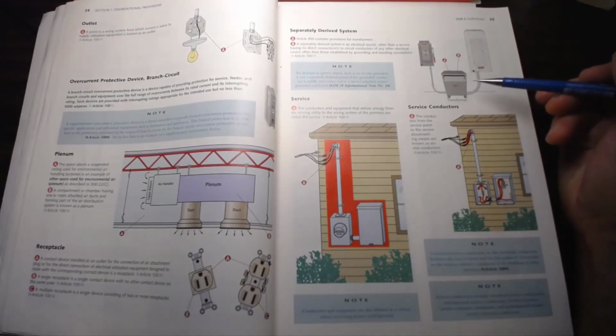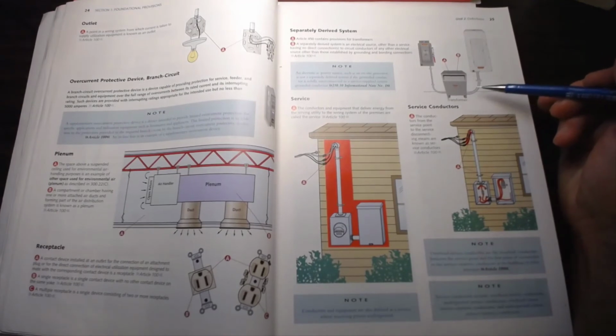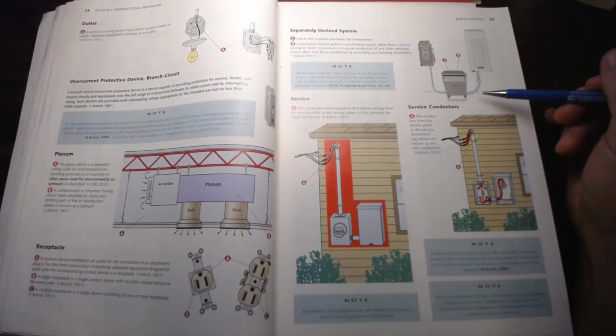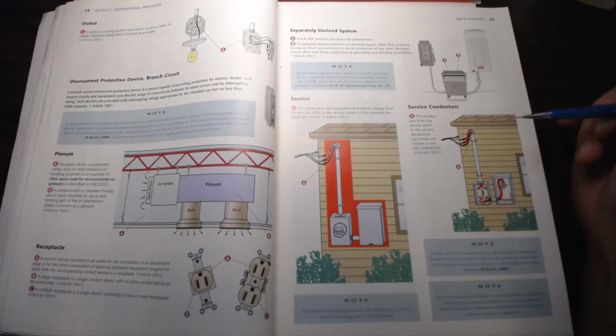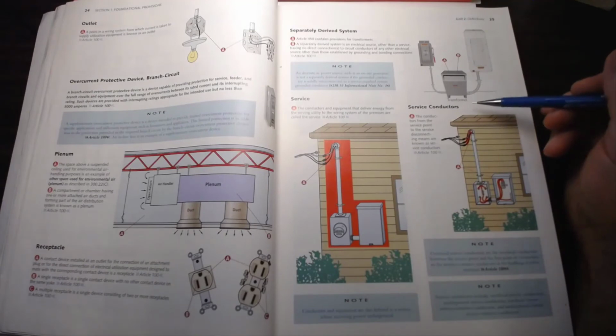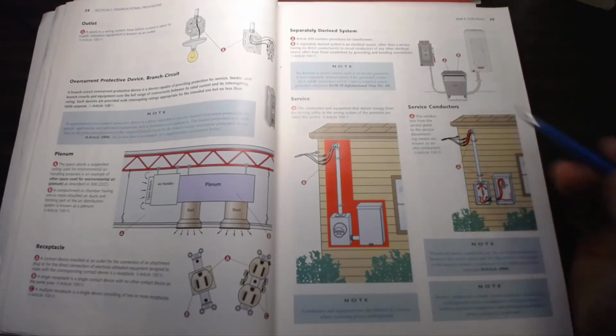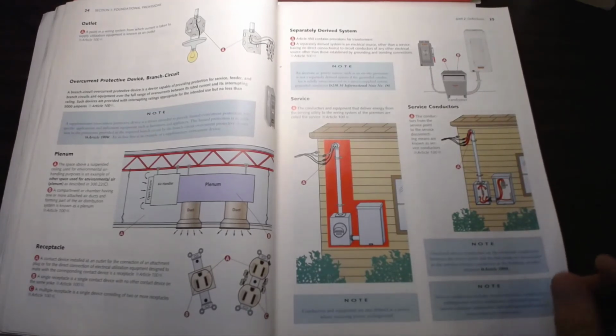Generators can be a separately derived system if wired to provide a neutral or that neutral is grounded. So if it's just a delta generator with no neutral, then it's not generating a different voltage. But if you have a neutral and you're grounded, then you're going to be separately derived.